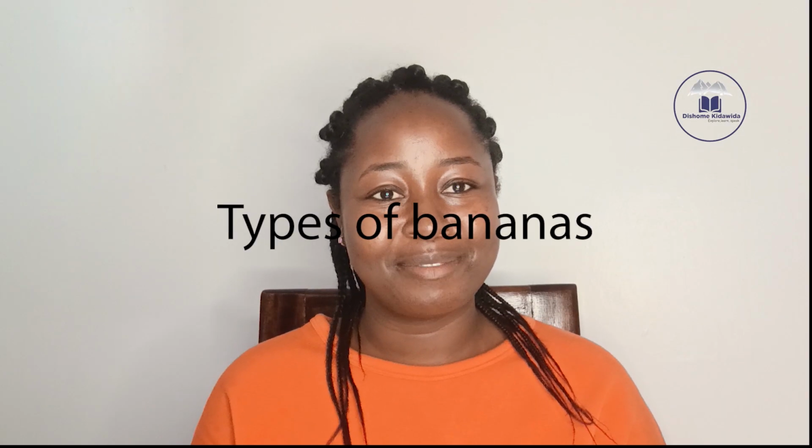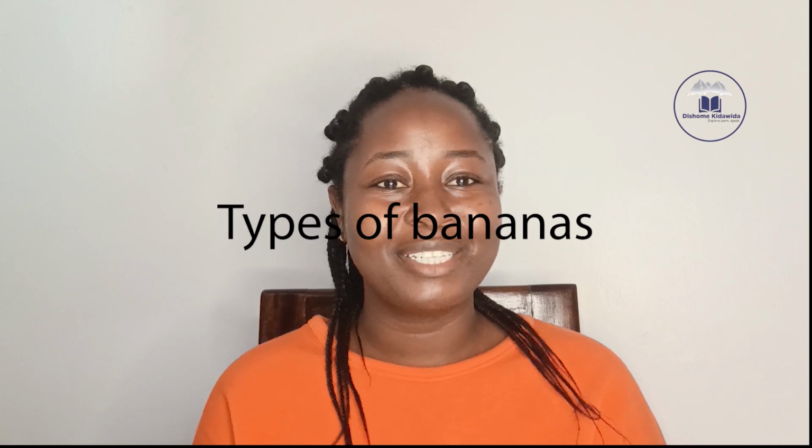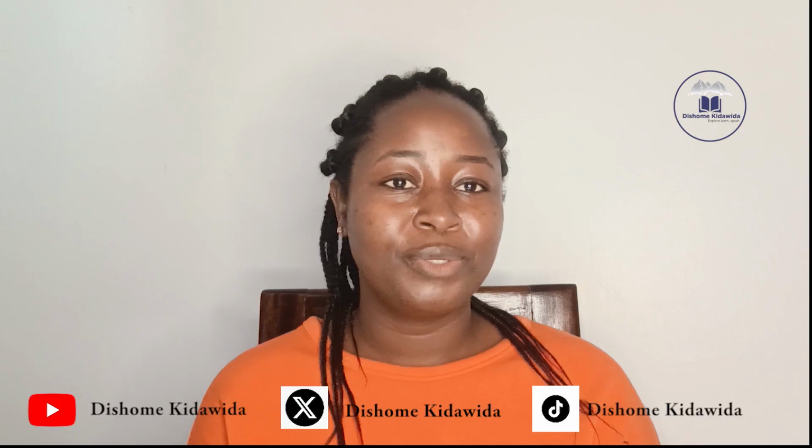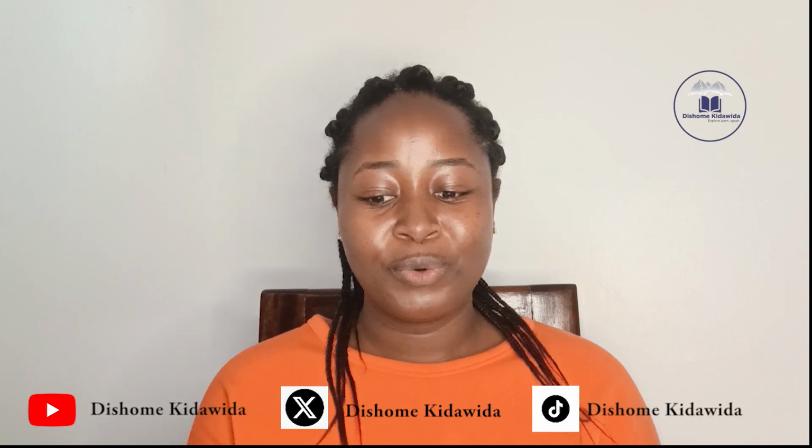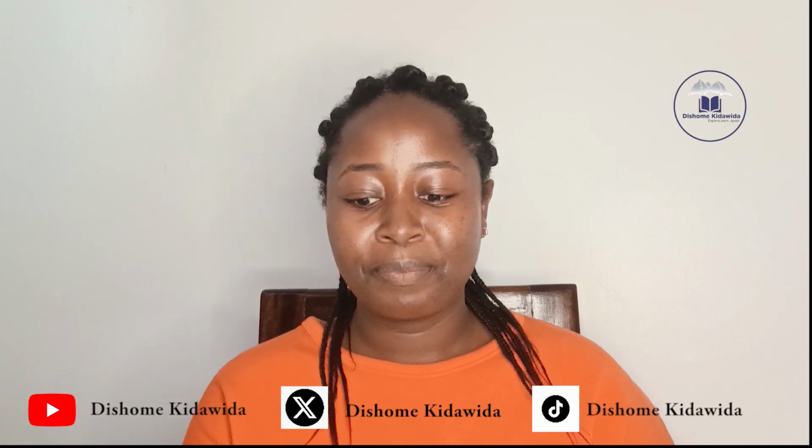Let's now look at types of bananas. The Dawida community has got very many types of bananas, and we are going to talk about each one of them and possibly attach the photos to accompany what we shall be talking about. So we start by first differentiating the different bananas generally that we have before we go to the specific types. This is what I mean.